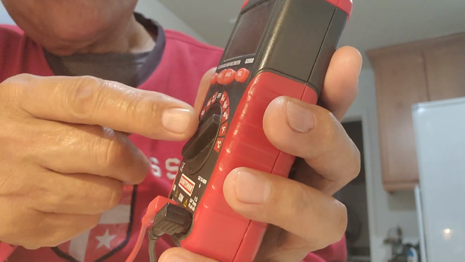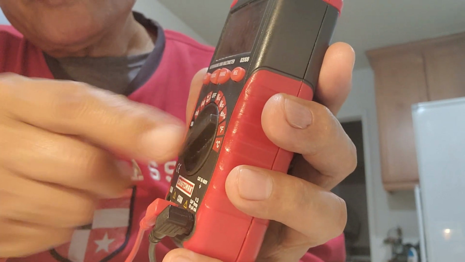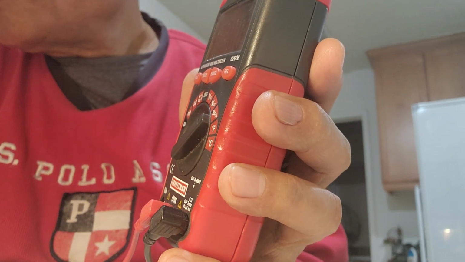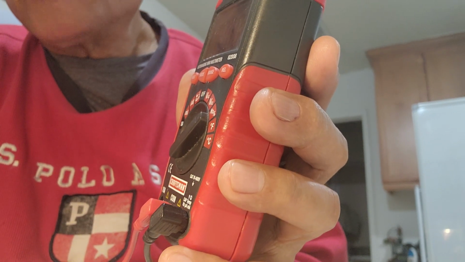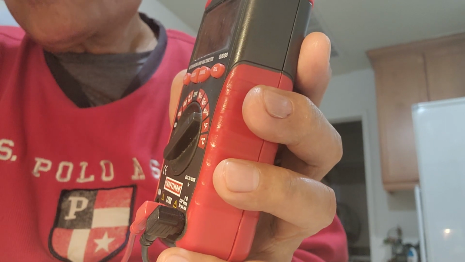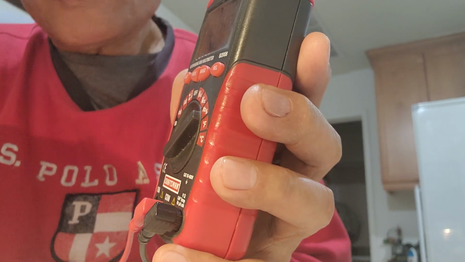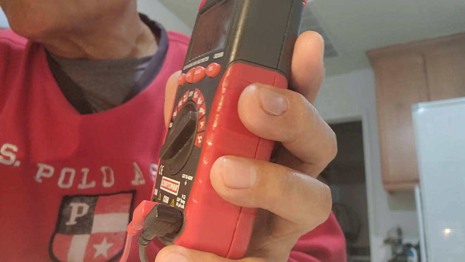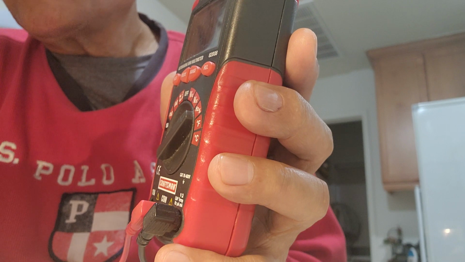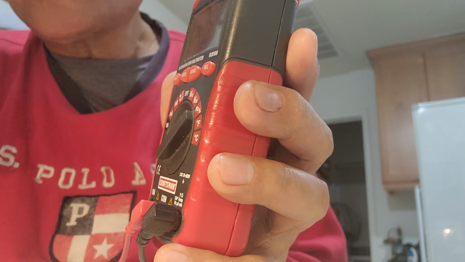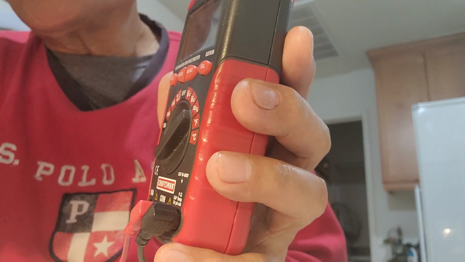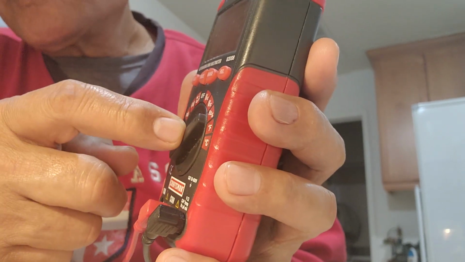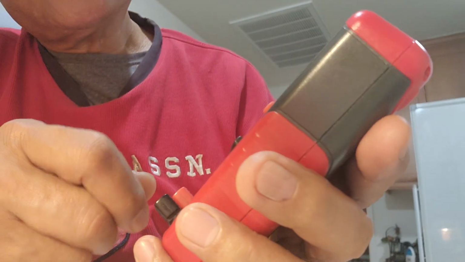If you buy an inverter, make sure that the frequency is correct, because if you plug in another gadget in which the frequency is different from the frequency of the power supply, that's no good. The gadget will be destroyed. So on this location, this is for measuring frequency, and the unit is hertz.